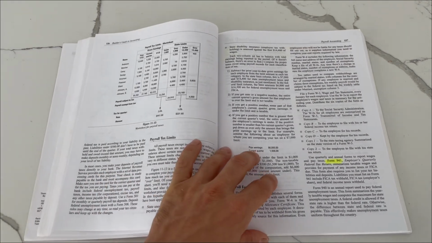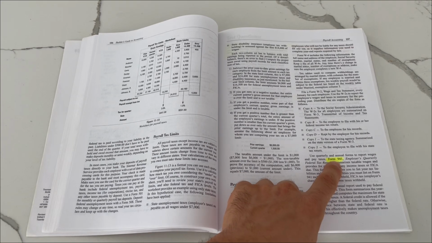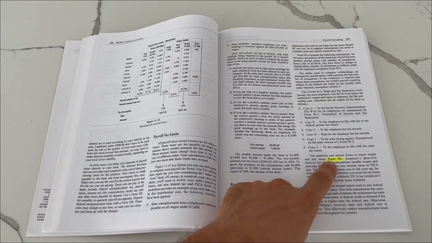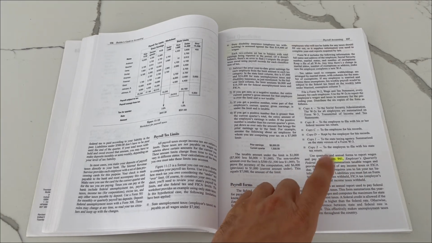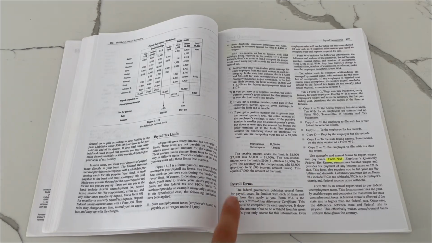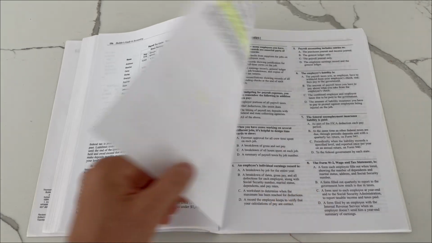Next, we're on page 137. This is something that should be familiar already if you've watched my other videos on the Florida Contractor's Manual. They're mentioning Form 941, Employers' Quarterly Federal Tax Returns. This is something that is very, very familiar. Payroll forms. This is one of them.